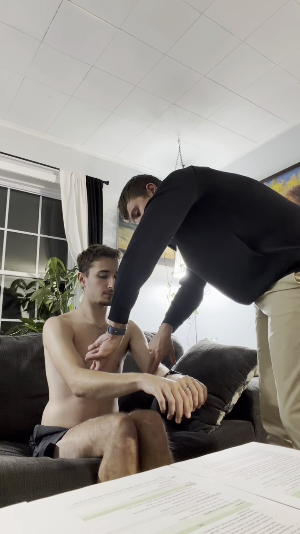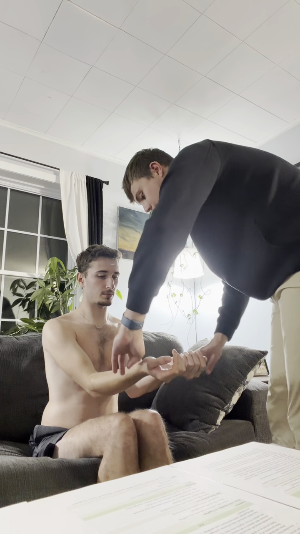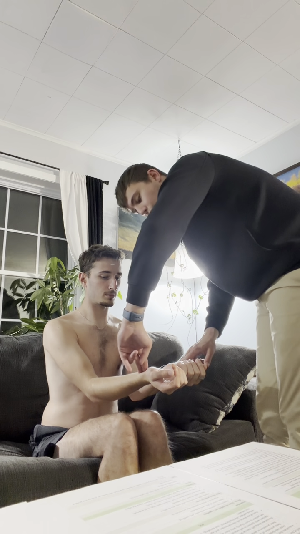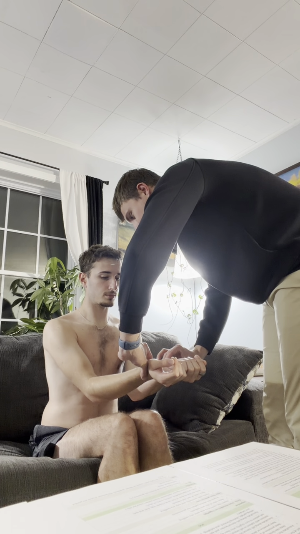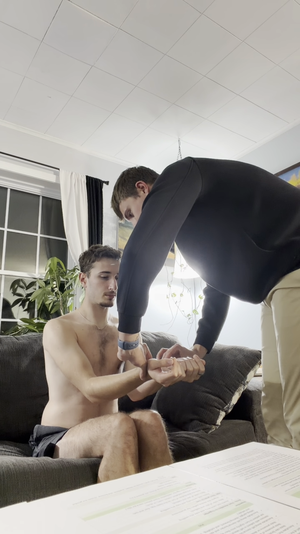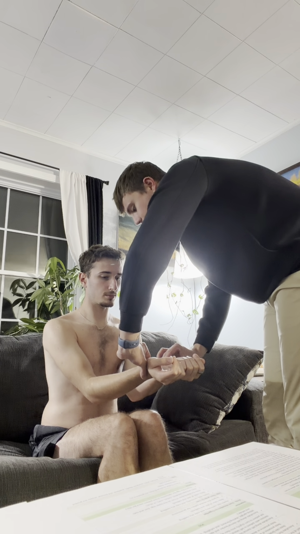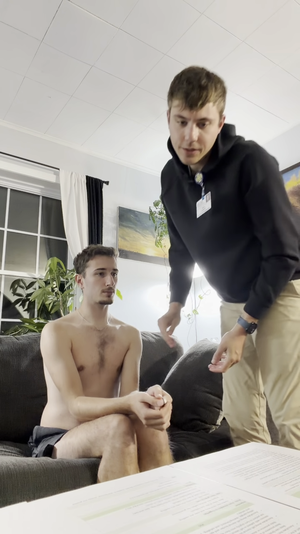Brachial pulses are 2+ bilaterally, and then we're going to start with your radial. Radial pulses are 2+ bilaterally, and then ulnar pulses. Ulnar pulses are 2+ bilaterally. Everything looks good. Just one more thing I have to do.